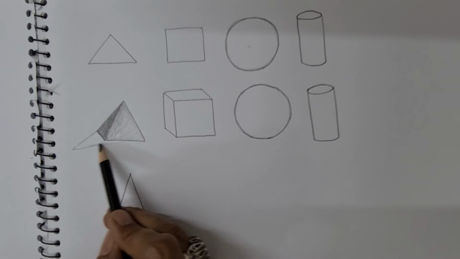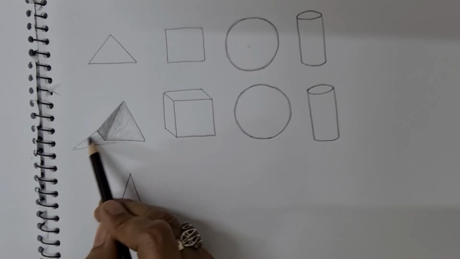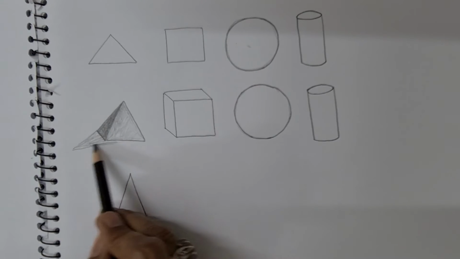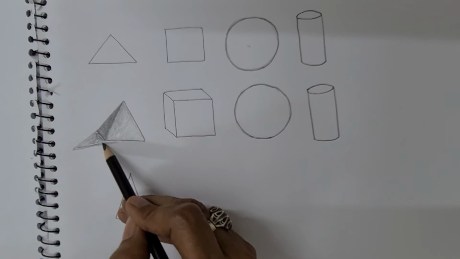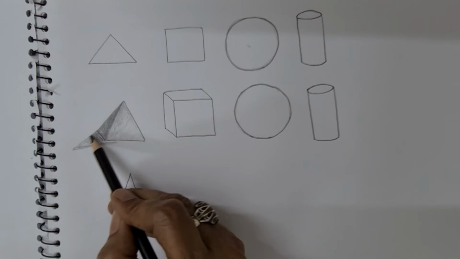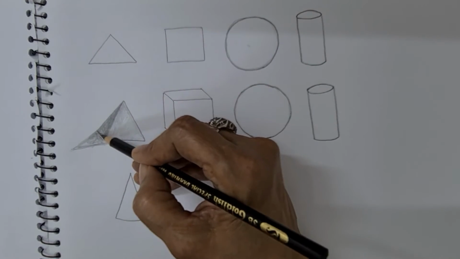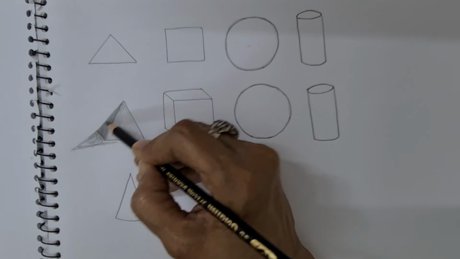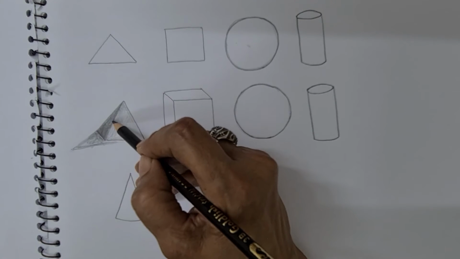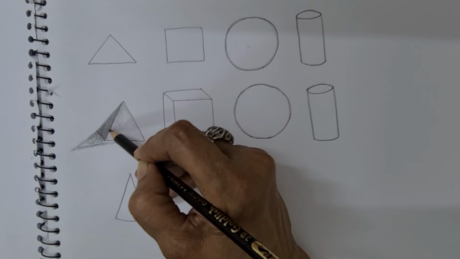I'm gonna start again shading in the shadow area, just slightly, but the portion near the pyramid is a little bit darker, and then the middle tone, and the bottom of the line is a little bit darker area, and then the edges should be firm with the lines.